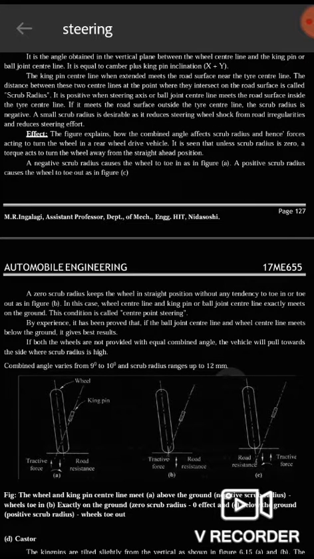By experience, it has been proved that if the ball joint center line and wheel center line meet below the ground, it gives the best results. If both the wheels are not provided with equal combined angle, the vehicle will pull towards the side where the scrub radius is high.